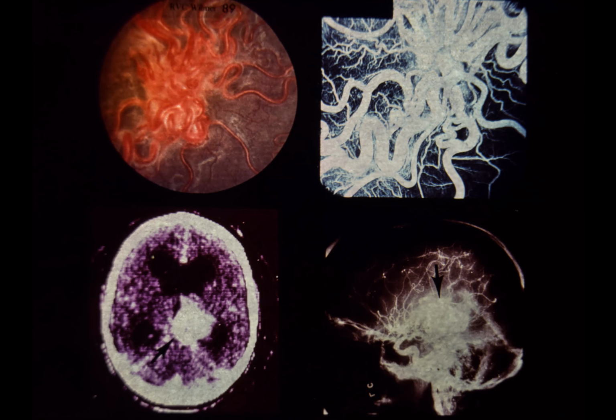Slide 89. Unilateral retinocephalic arteriovenous malformations. This 9-year-old female was found to have decreased vision in the right eye 3 years previously. Recently, she developed increasing lethargy, headaches, and a mild right hemiparesis.